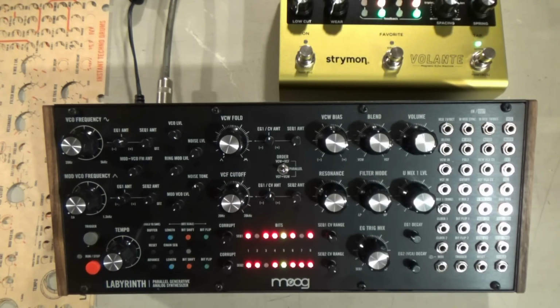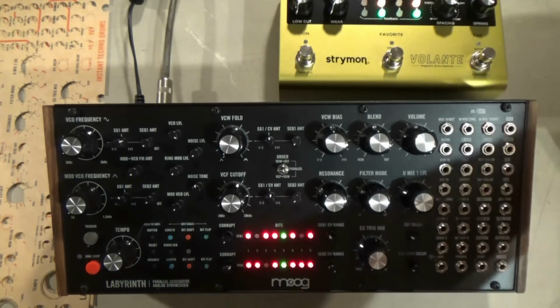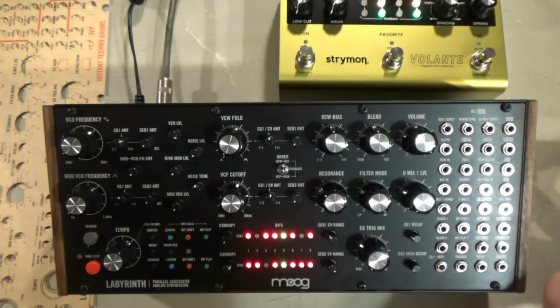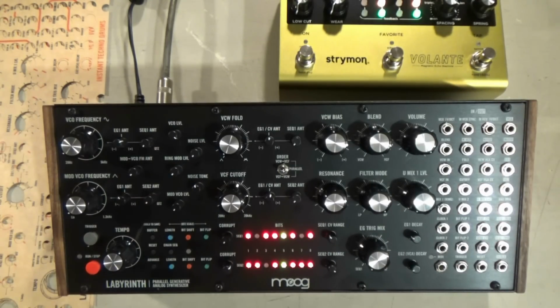I don't expect to hear from them till, well, next week sometime. But I'm looking forward to hearing what they say, and I will update you when they give me a reply. So I've got this cool little synth here, but no information about it other than what they sent with it. Anyway, enough on that. Let's take a look at the front panel.